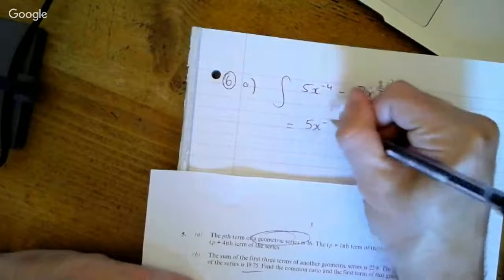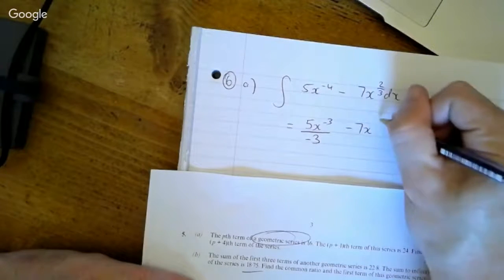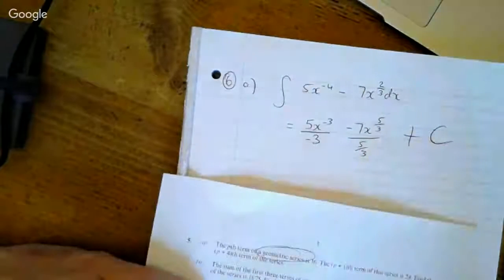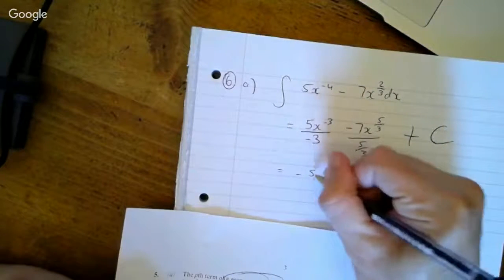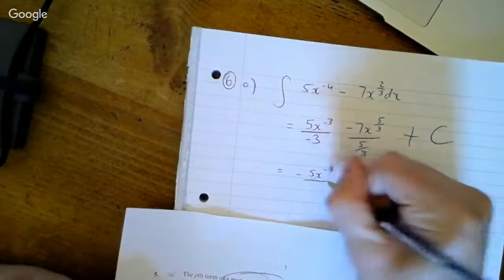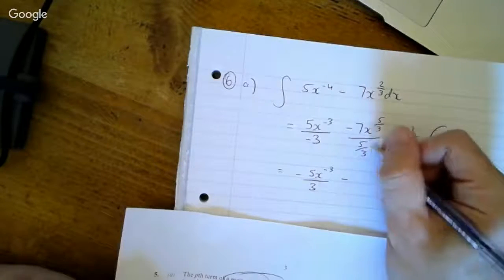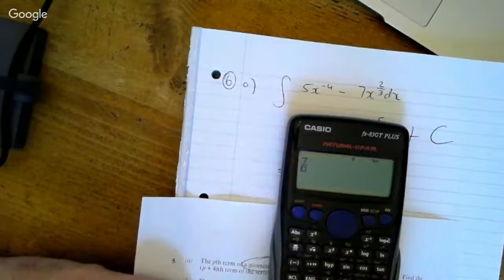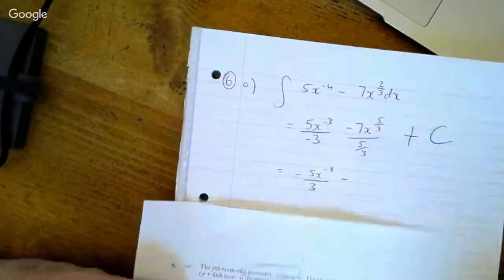Power up by 1, so it becomes minus 3, divide by the new power. Power up by 1, so that becomes 5/3, divide by the new power, 5/3. Technically, that's enough for your marks, okay? You can neaten that out to make it look a bit nicer, which is minus, I'd leave that as minus 3 up there, and then it's going to be minus, if you do 7 divided by 5/3, you can put that into your calculator if you want, 7 divided by 5/3. Not the best way to write it into your calculator, but it will certainly work, is 21 over 5.